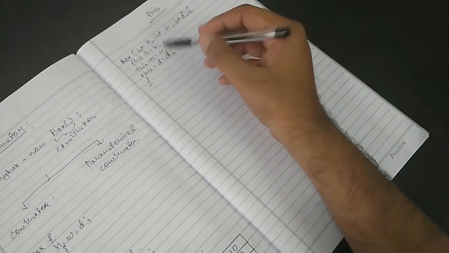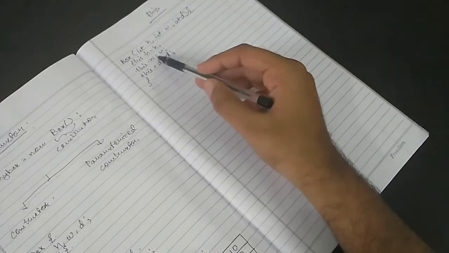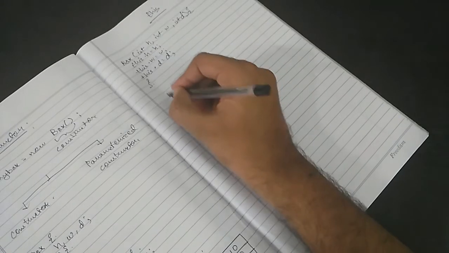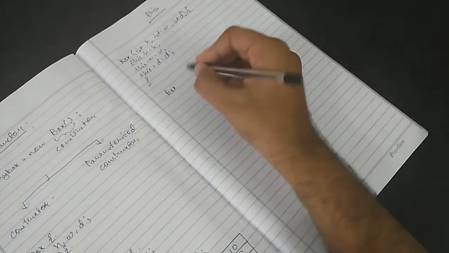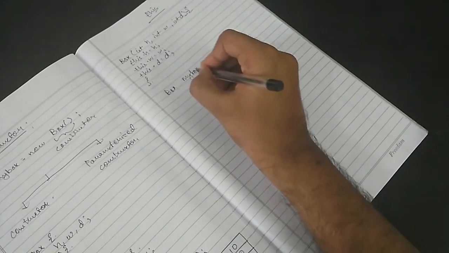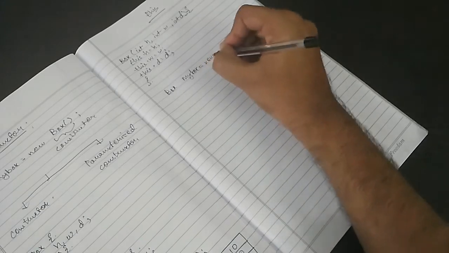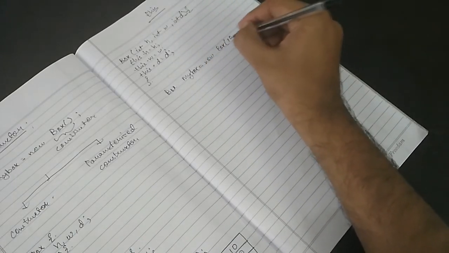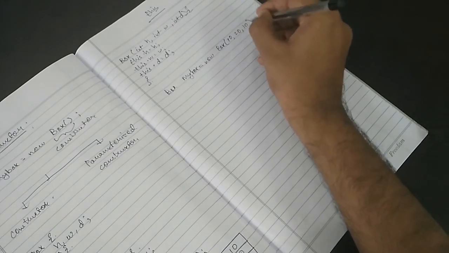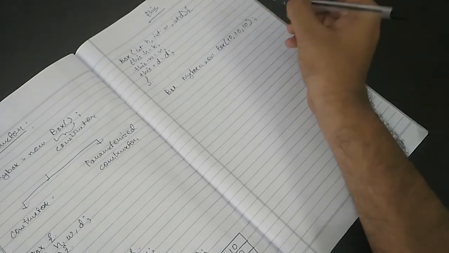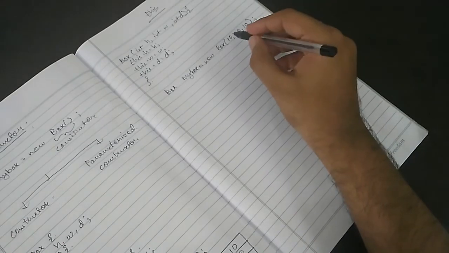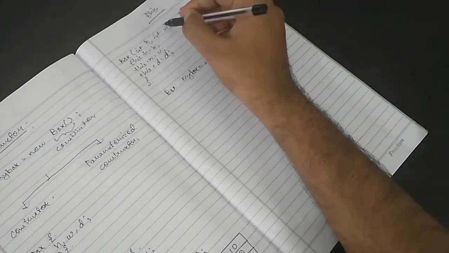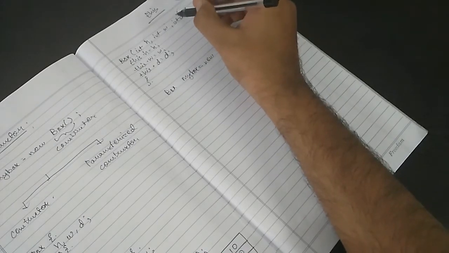When you are calling this constructor, say Box myBox equal to new Box, you will give the values 10, 20 and 10 again, and we'll close. So this 10 will go here, 20 will go here, and 10 will go here.